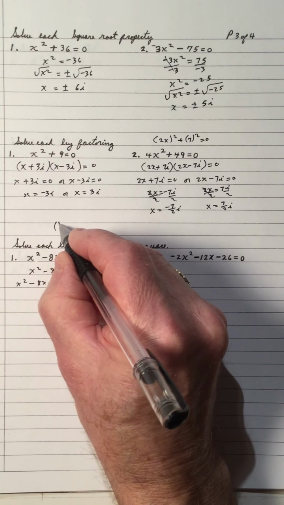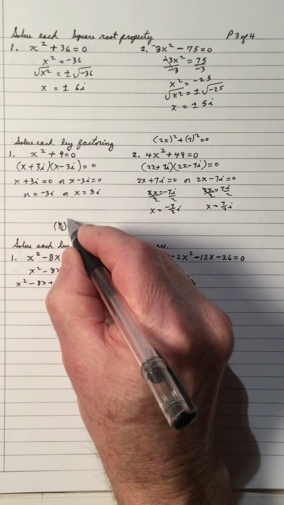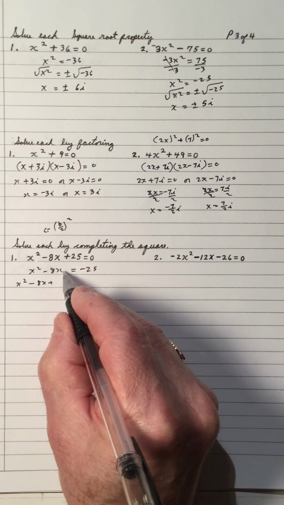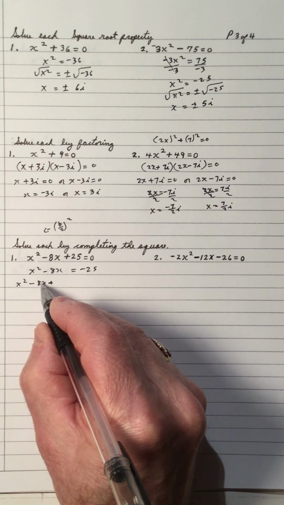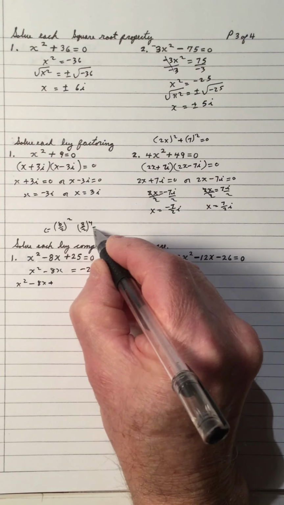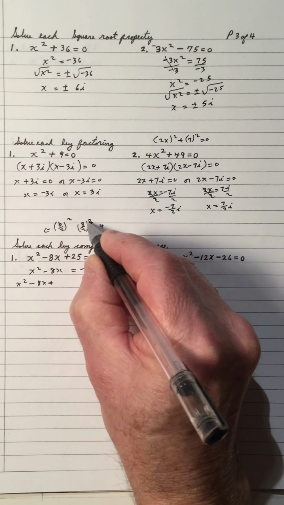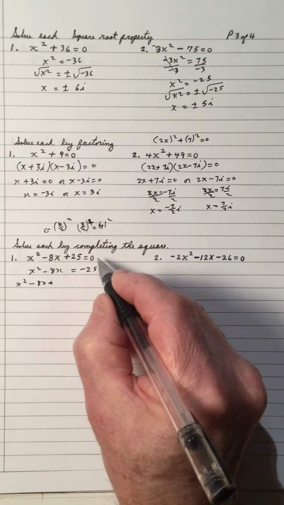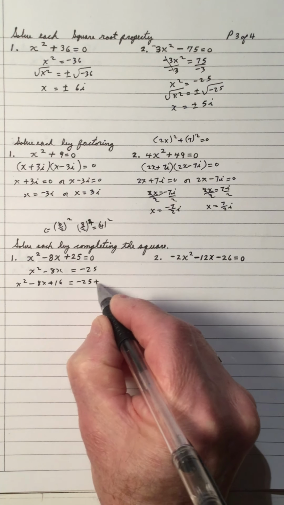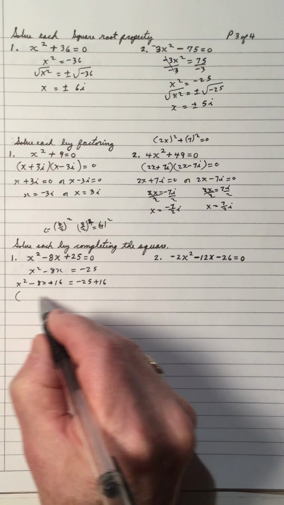Well, it's b divided by 2, squared. It gives you what we call the c value right here. So 8 divided by 2 squared is 4. Oh, there's a square there. 4 squared. So that gives us a 16. So that means we add 16 to both sides to balance it.